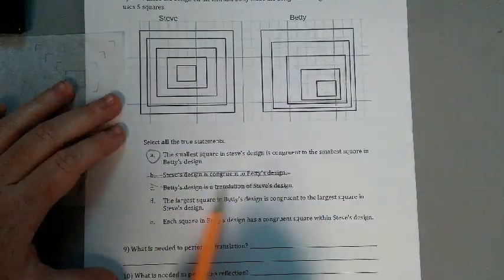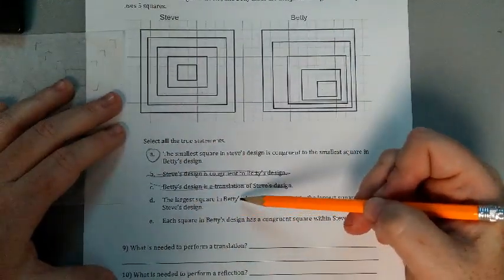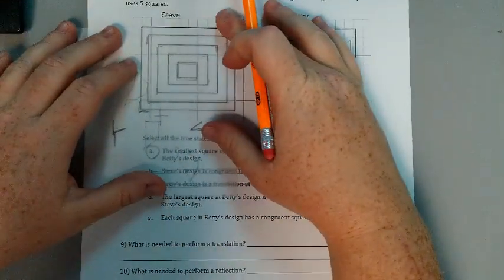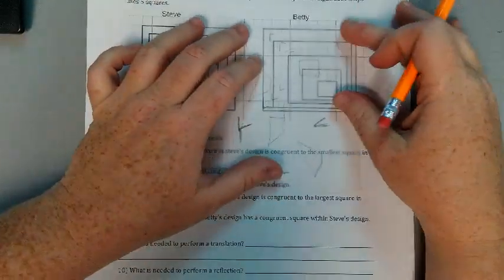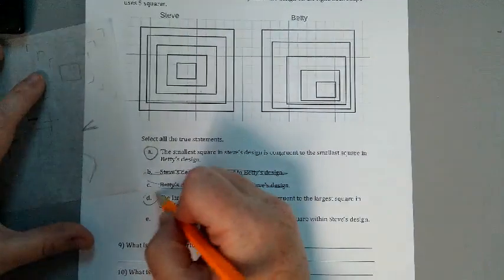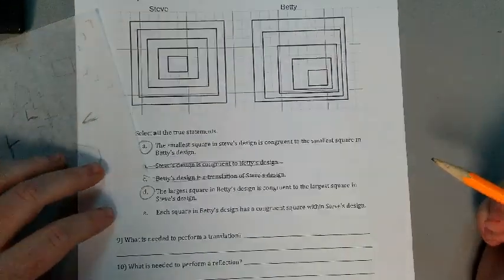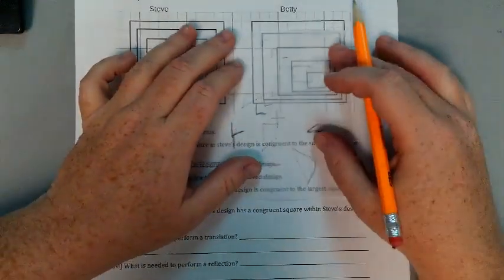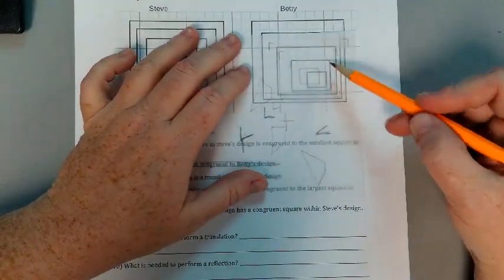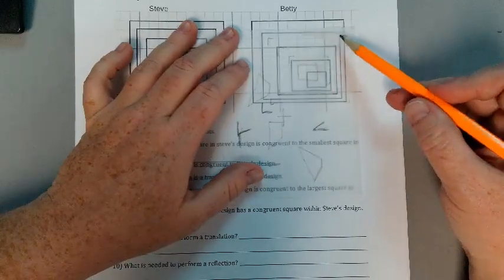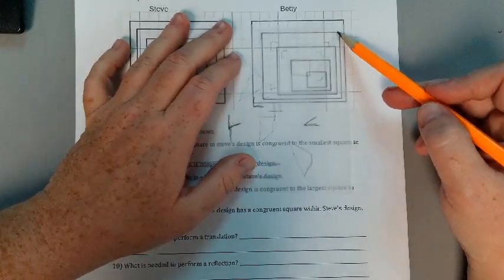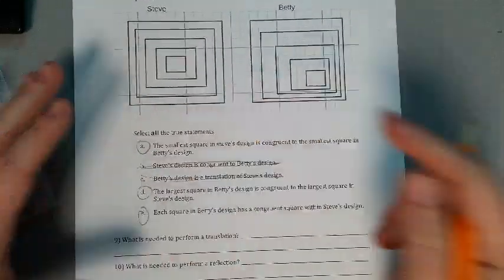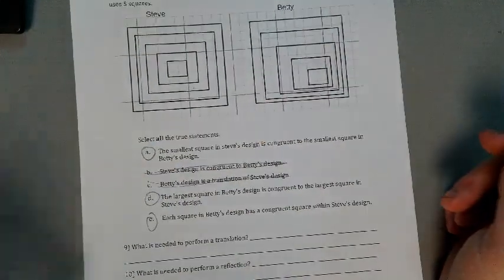The largest square in Betty's is congruent to the largest square in Steve's. Well, that I think we determined. My big one and the big one are the same. Each square in Betty's design has a congruent square within Steve's design. So let's see. There's my corners for the small one, medium, and even bigger. Yes. Each of them have the same number of squares. All the squares are the same size, but they are not congruent designs.